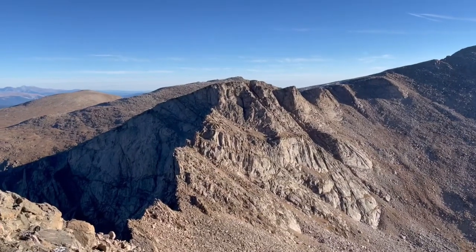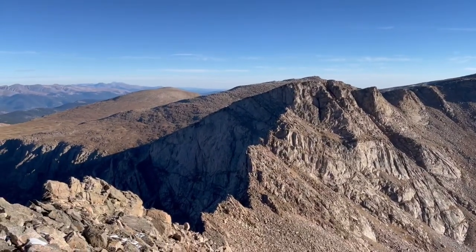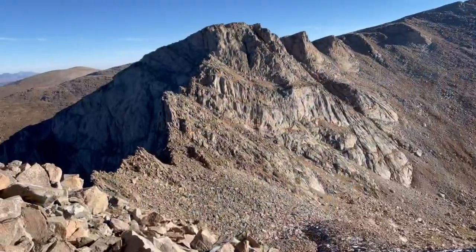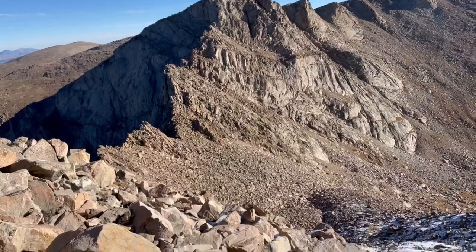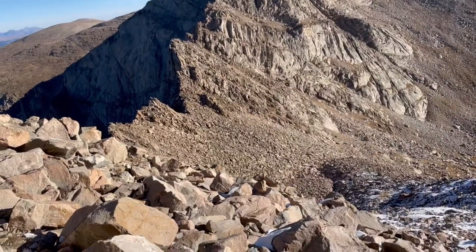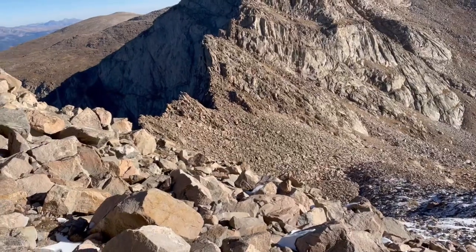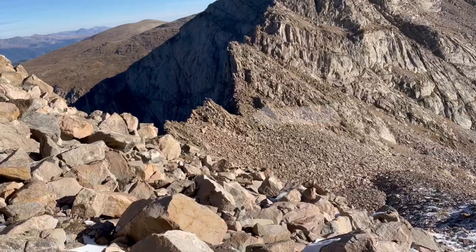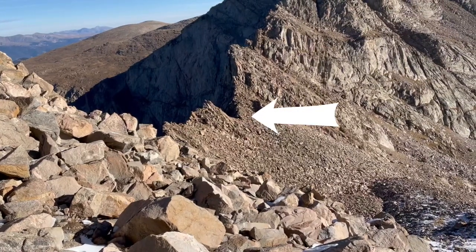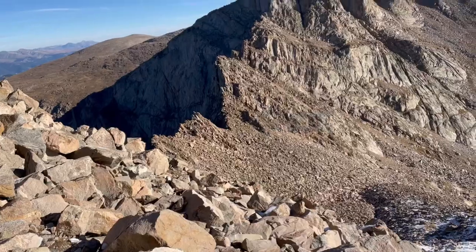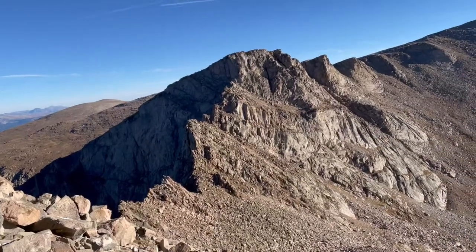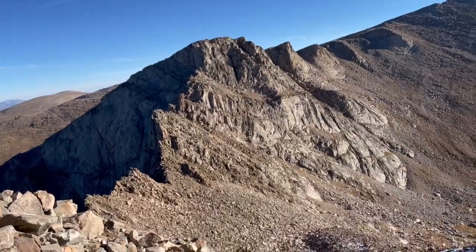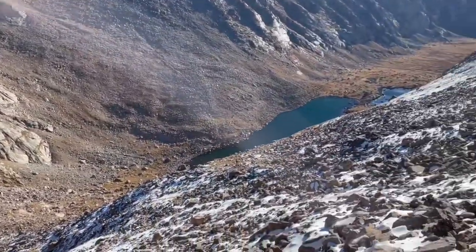Getting closer and closer all the time. We're making it. We're doing the Sawtooth. I can't believe it. This is awesome. Here's our progress so far. We are almost down to our low point. This dips down to about 13,300, at that little notch there in the center of the screen. That's where we need to end up, and then we start making our ascent at that point. All right, onward and downward. There's Abyss Lake.